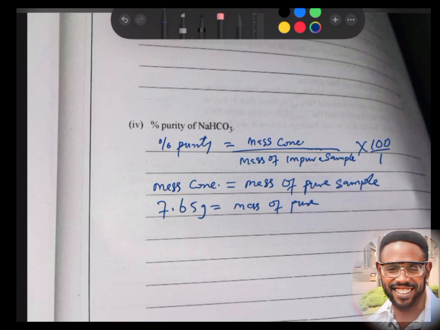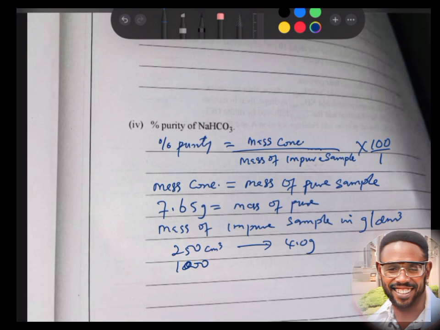Then the total mass of impure sample provided: they say that 4 grams is in 250. So mass of impure sample in gram per dm cube, since they told us that 250 cm cube contained 4.0 gram of the impure, will be in 1000. Why are we doing this? To make sure the units match, because this 7.65 gram is in dm cube, but this 4 gram is in 250.